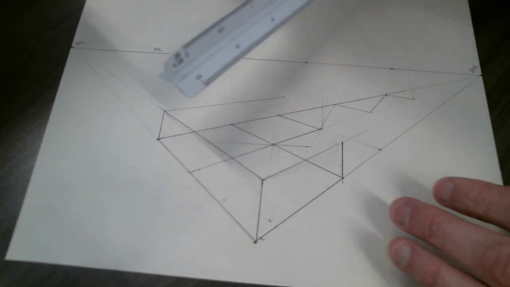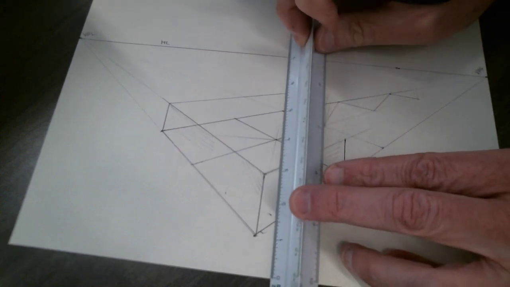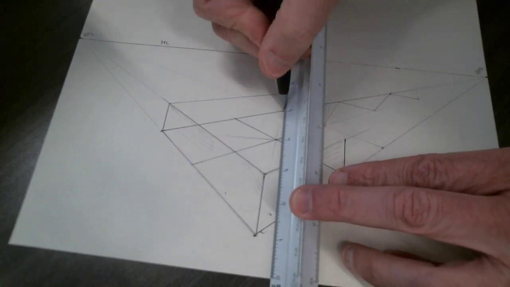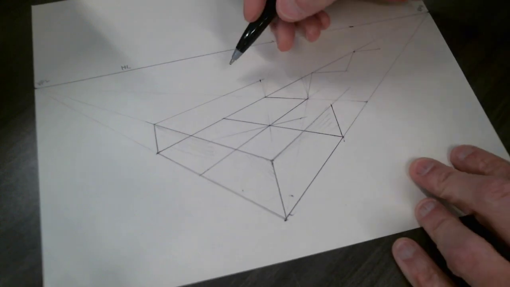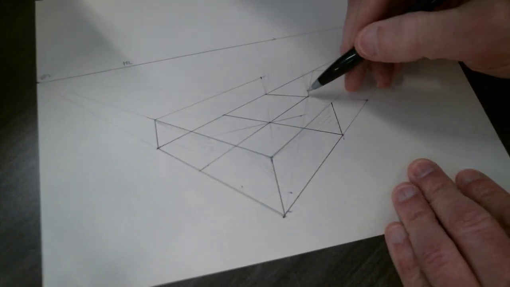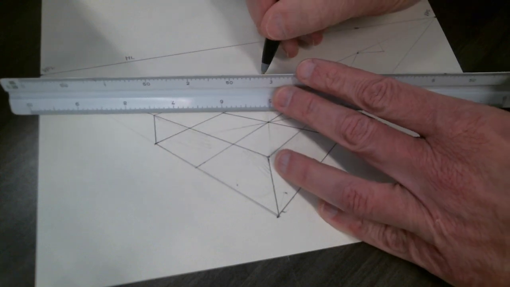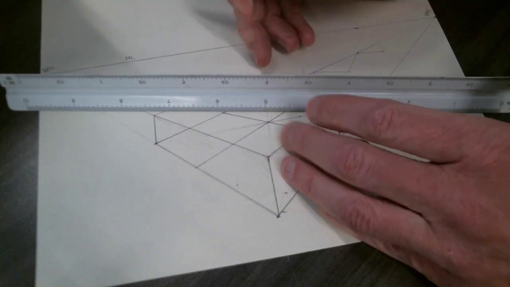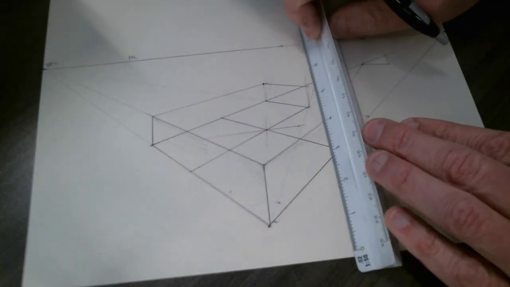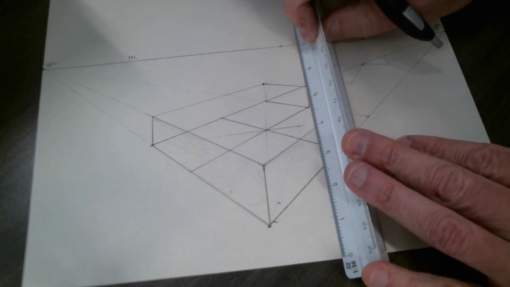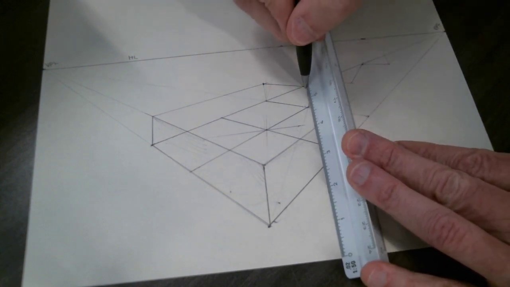So that's where that one's going. Just kind of, I just need the point. And coming across this way. So you're actually just taking the same shape, just extending it up to the top. Right up to here.